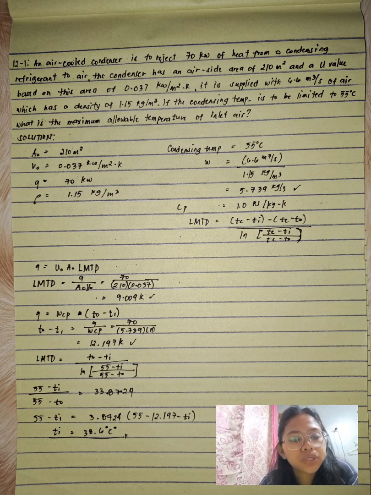So now from chapter 12, we have here the problem 12-1. An air-cooled condenser is to reject 70 kilowatts of heat from a condensing refrigerant to air. The condenser has an airside area of 210 meter squared, and the U value based on this area is 0.037 kilowatts per meter squared K. It is supplied with 6.6 meter cube per second of air, which has a density of 1.15 kilogram per meter cube.